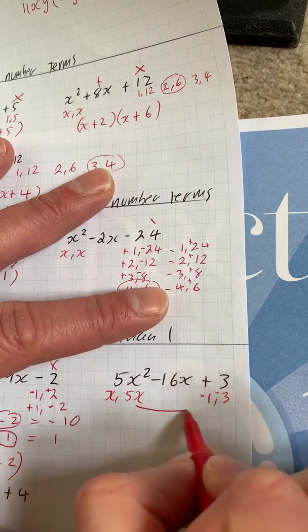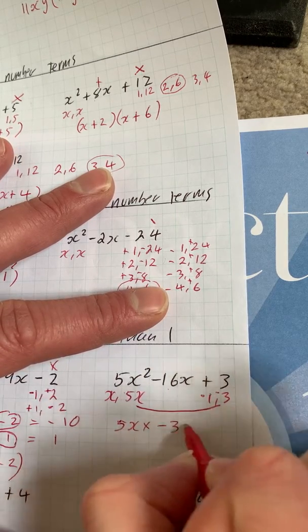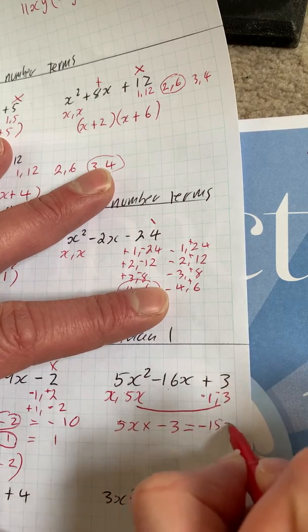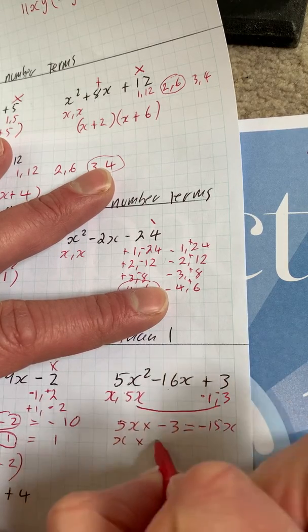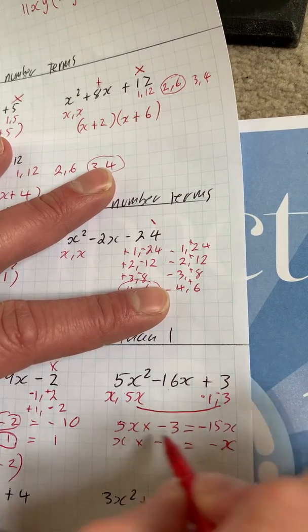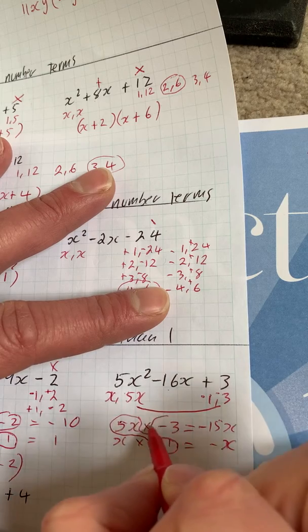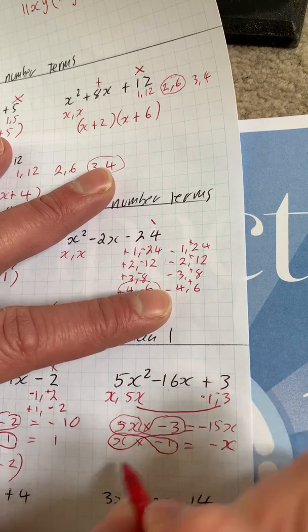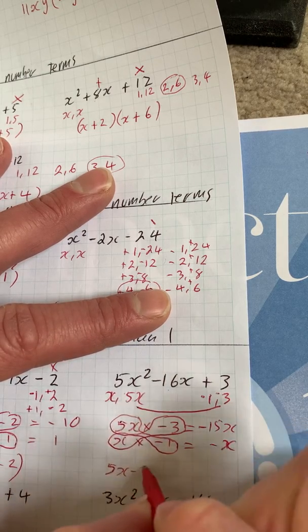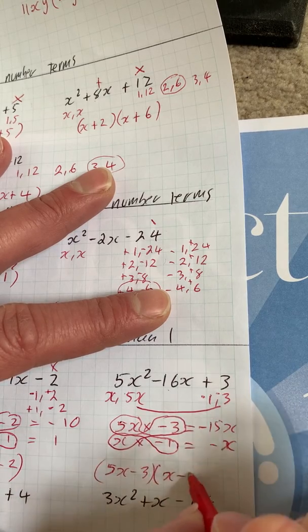So we're going to have to do 5x times minus 3, which gives minus 15x, and then we're going to have to do x times minus 1, which gives another x, minus x. So that means that the 5x is with the minus 1, and the x is with the minus 3. So we've got 5x minus 3, and we've got x minus 1.